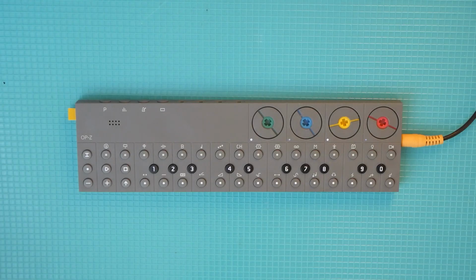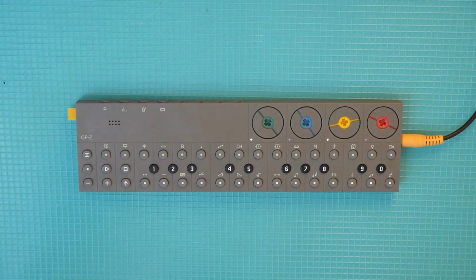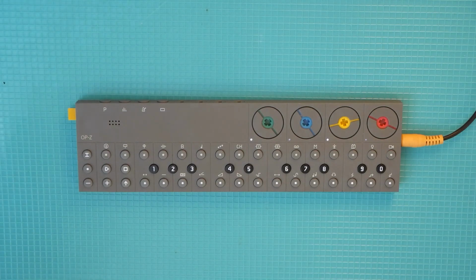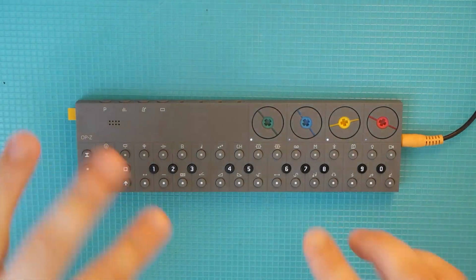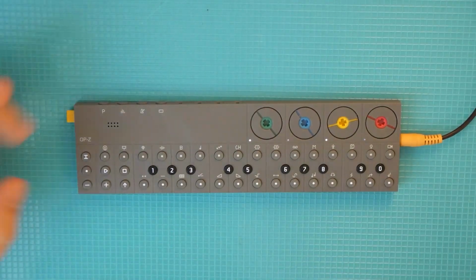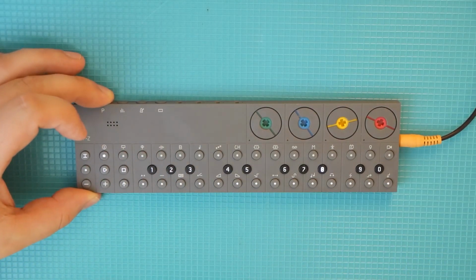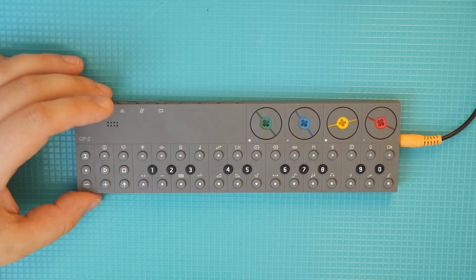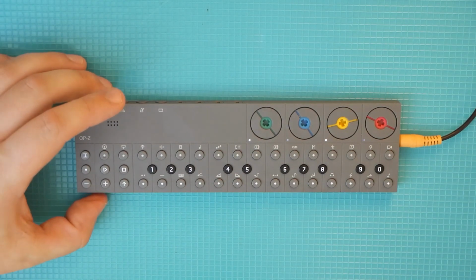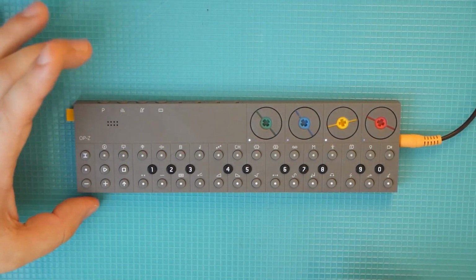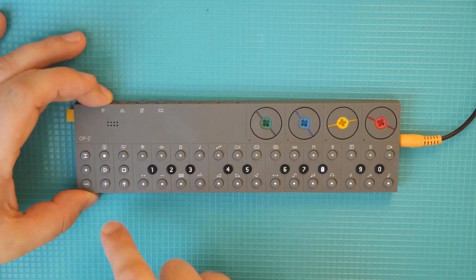Let's get started. A few videos back, we looked at recording extended pattern parameter locks with the pocket operators. Today, I want to bring the concept of extended patterns, if you will, to the OPZ. And what I mean by that is chaining multiple patterns to playback before recording over those in real time to essentially record longer phrases.